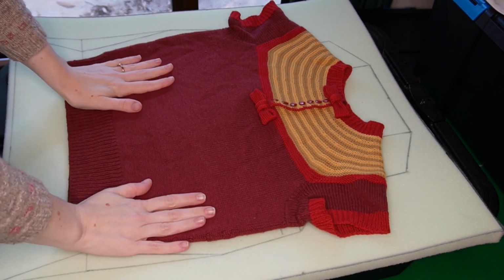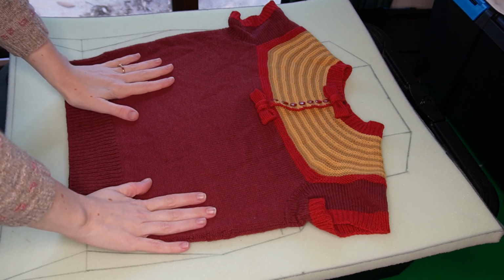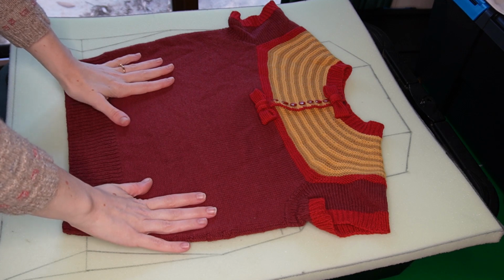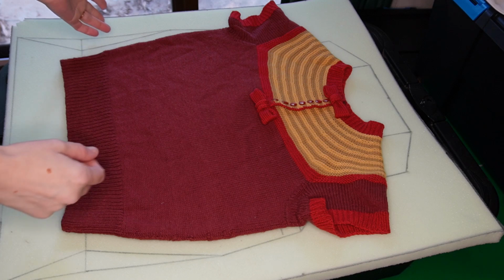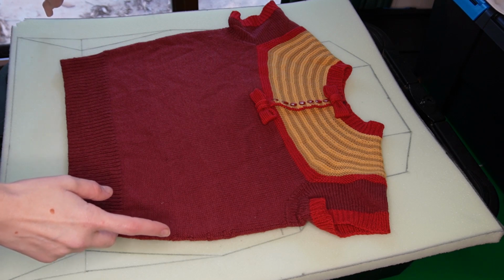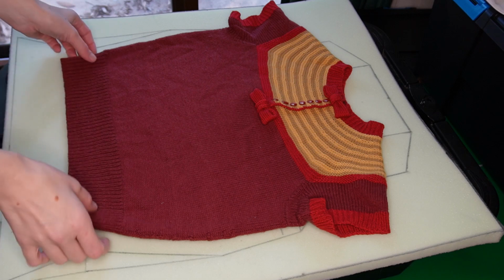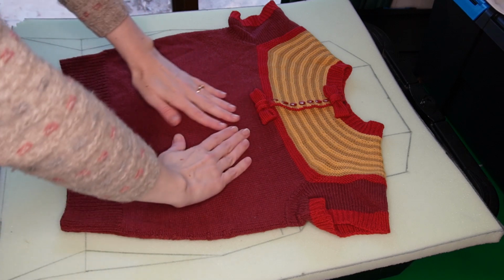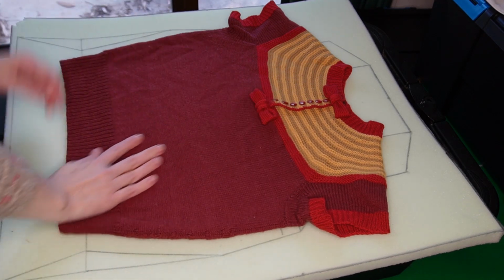This one turned out a little bit too small, and I followed the pattern exactly as written in the vintage pattern, which I really shouldn't have done. I've known for a while that I need to adapt vintage patterns to be a lot taller, because I'm taller than most vintage patterns were written for. I think I did make it a little bit longer this way.